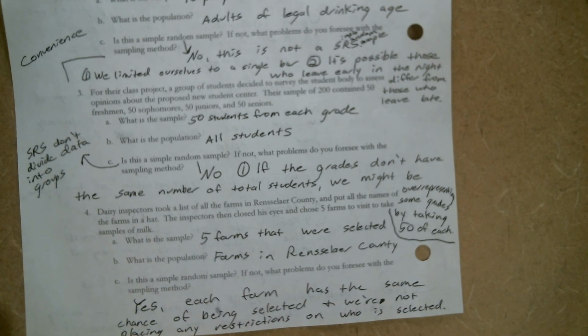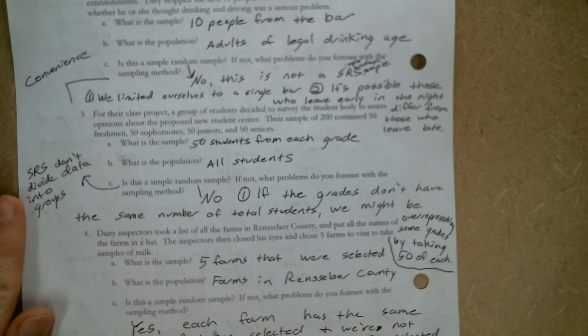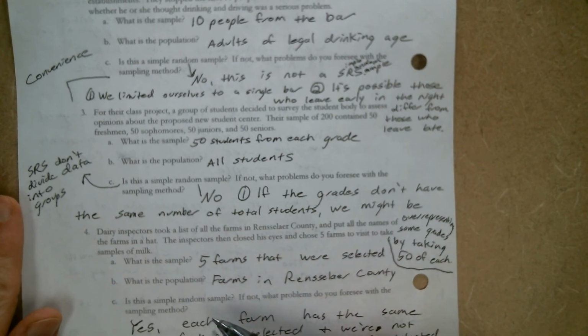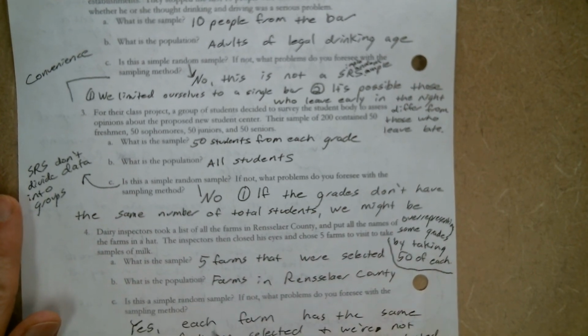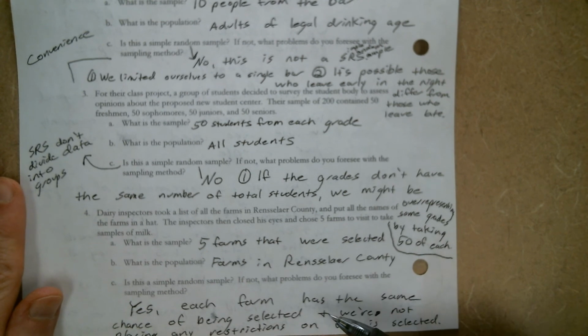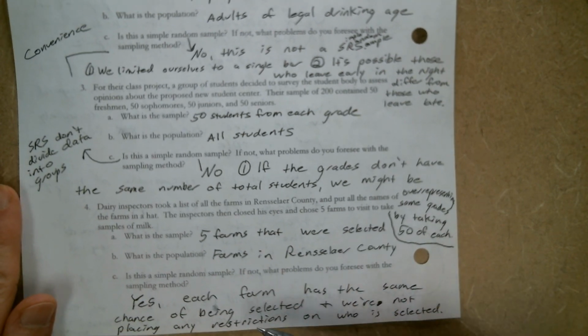Now, again, it's not the only way to do it. We're going to see that there are other ways to do it that are valid, that are useful, and can sometimes be superior to the simple random sample. But this is sort of our starting point of random selection where there's no influence. We're just saying, here's the population, and I'm randomly selecting people from that population.